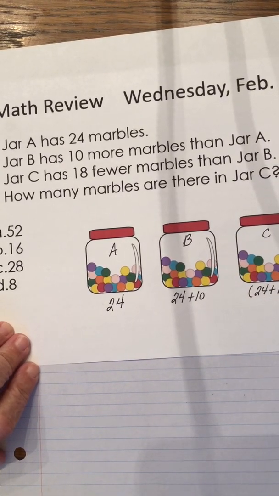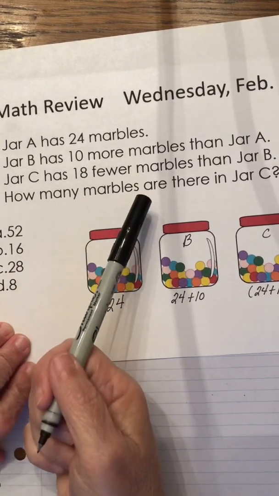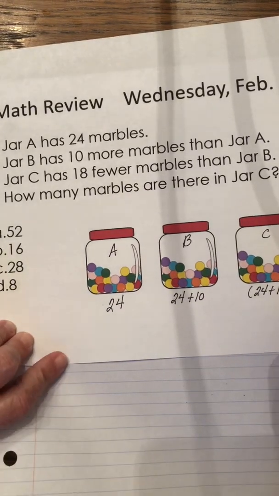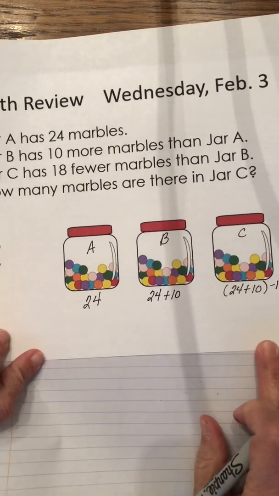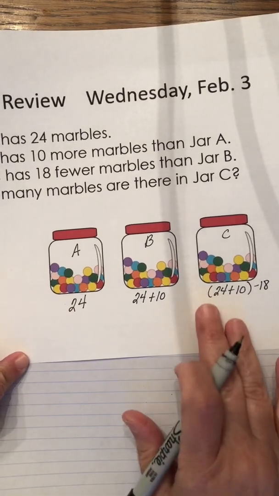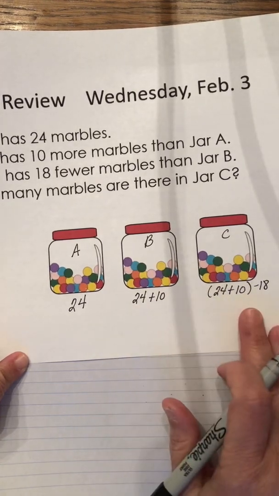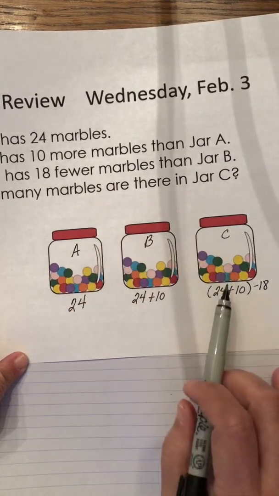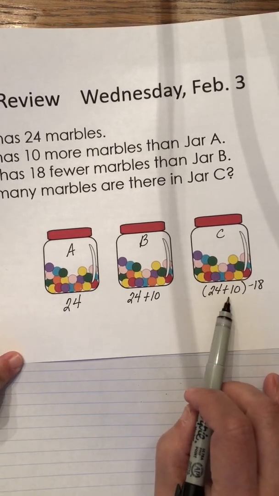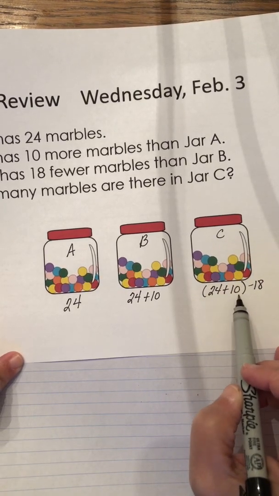What am I going to do? Am I going to add, subtract, multiply, or divide by 18? It has fewer. That means it has less, which means I'm going to subtract. And I'm going to scoot this over because I just looked and saw that I was off your page there, okay? So I'm going to subtract. This is why we learned order of operations, so that when we solve problems like this, it makes it easy. We want to know how many marbles are in jar C. So here we are going to go ahead and solve for what's in parentheses first, 24 plus 10.